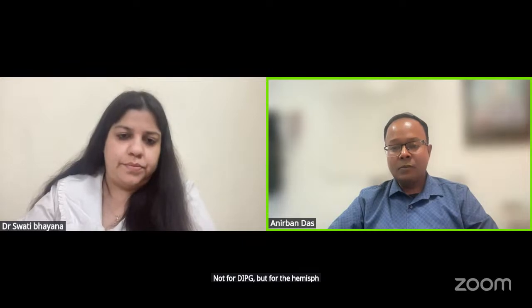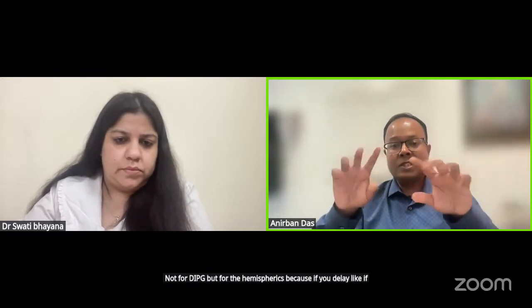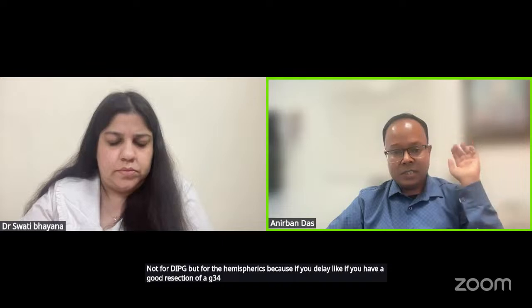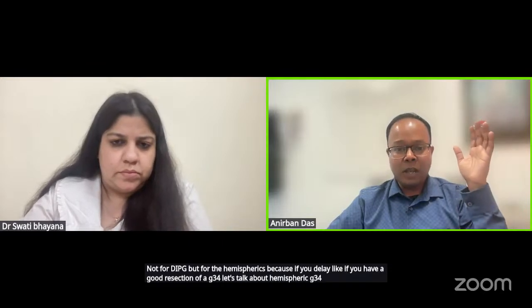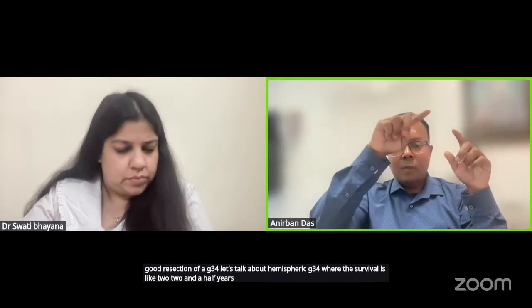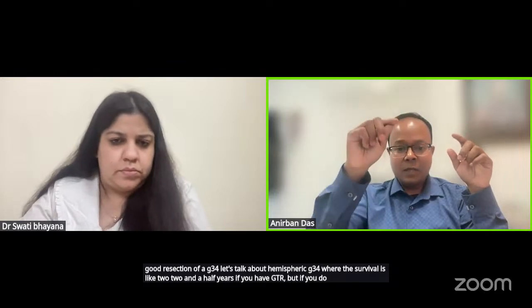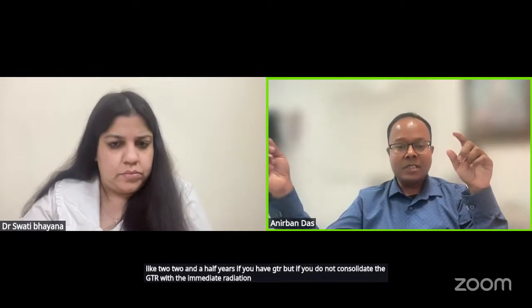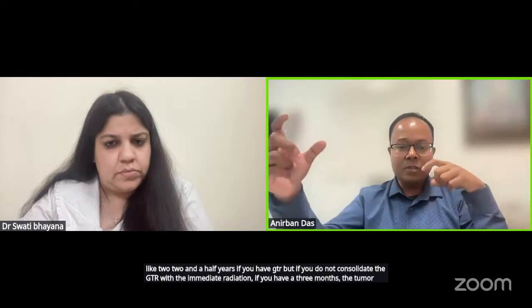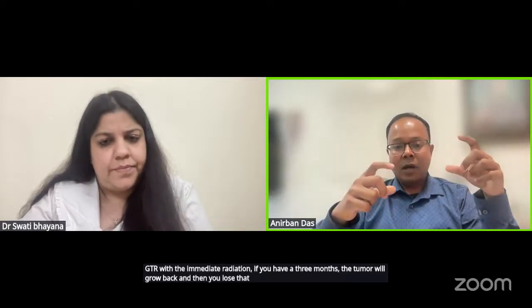Because if you delay, like if you have a good resection of a G34, let's talk about hemispheric G34, where the survival is like 2.5 years if you have GTR. But if you do not consolidate that GTR with immediate radiation, if you have a 3 months delay, the tumor will grow back and then you lose that advantage. So I would recommend that.